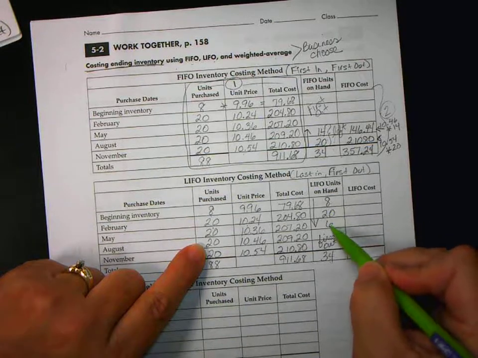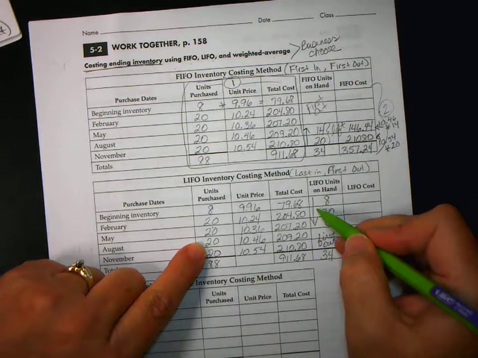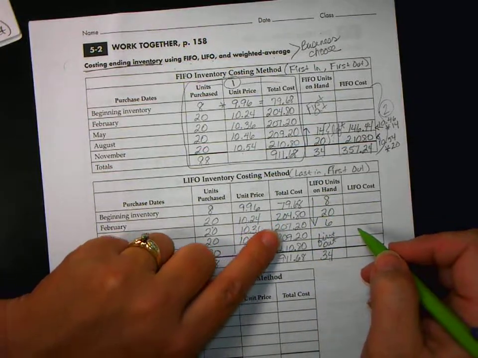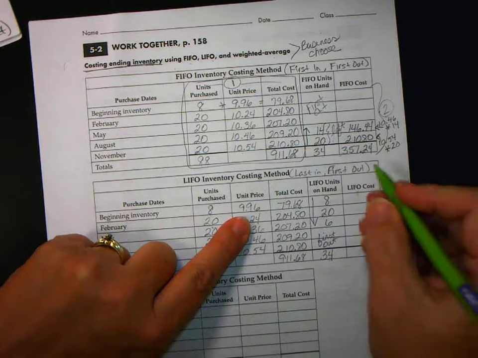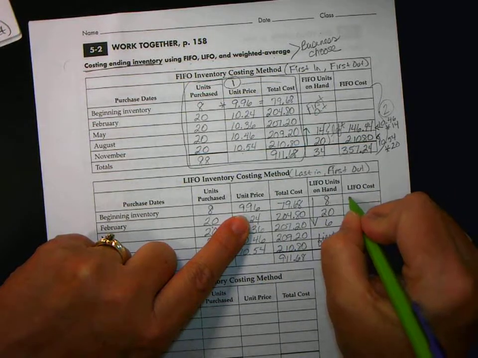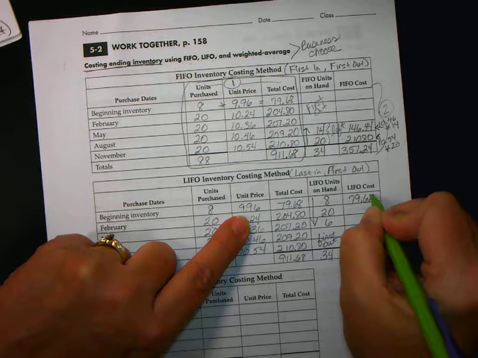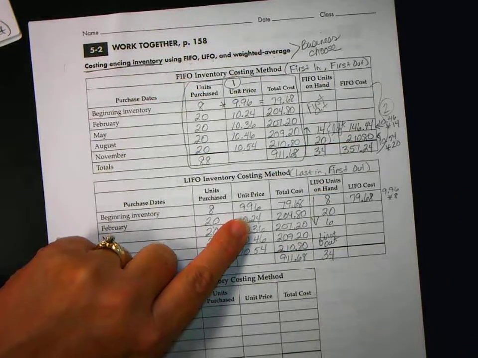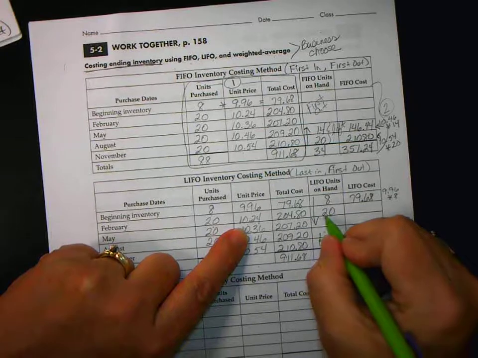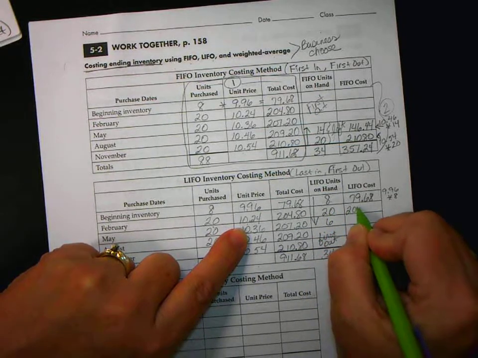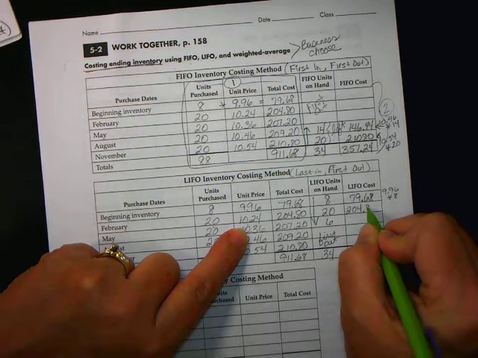So these three numbers should add up to 34, and again, we're working down the page. Then we've got to do the calculations across. So 8 times our unit price, $9.96, is 79.68. And then $10.24 times the 20 is $204.80.